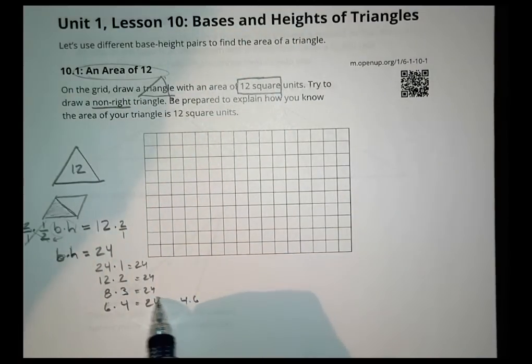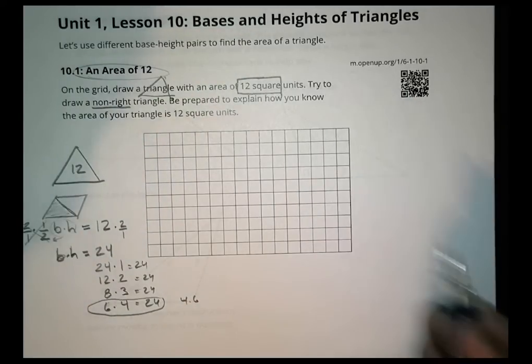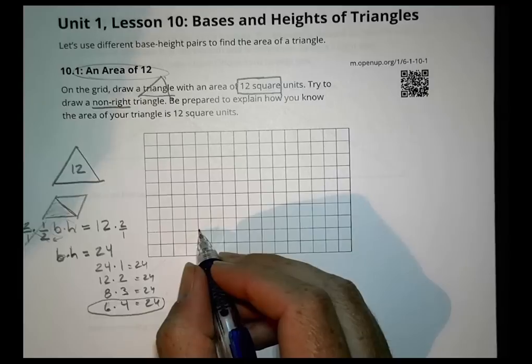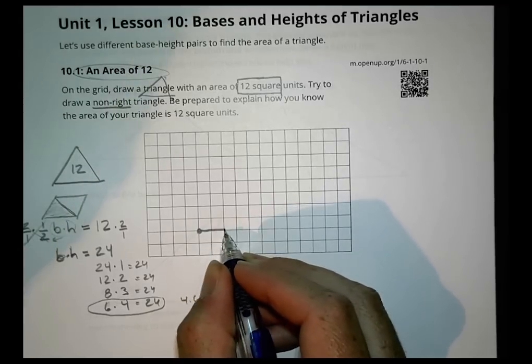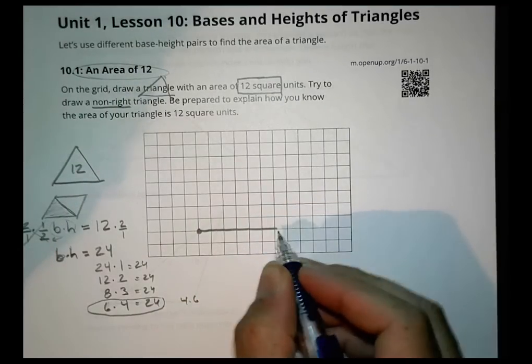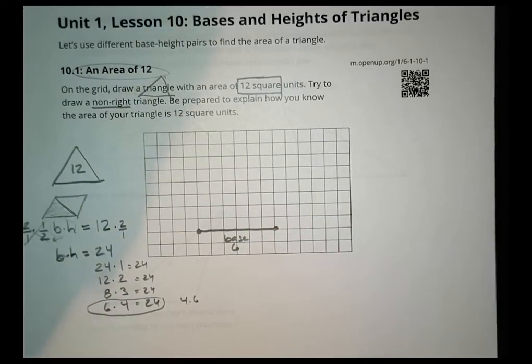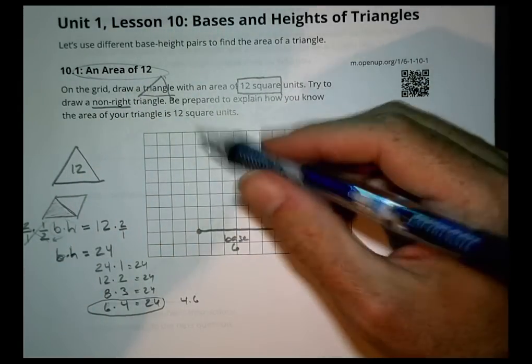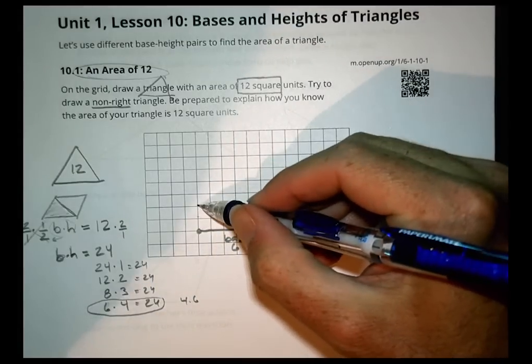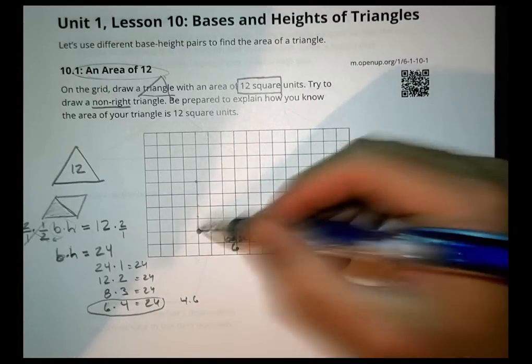I'm going to go ahead and do the 6 times 4 as a triangle I'm going to use to make one that's 12 square units. So I'll make a base of 6. So here's 1, 2, 3, 4, 5, 6. There's my base of 6. And I don't want to make a right triangle. If I made it right, I would go up 1, 2, 3, 4 to there. That'd be a right triangle.